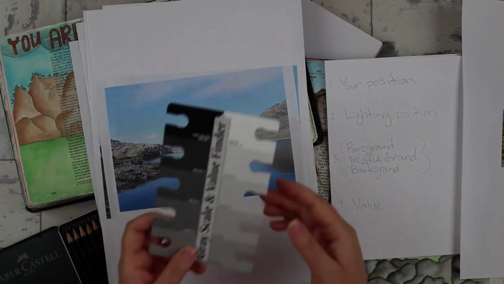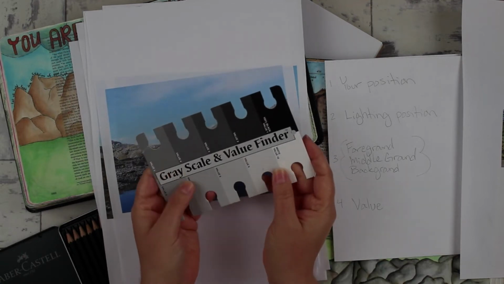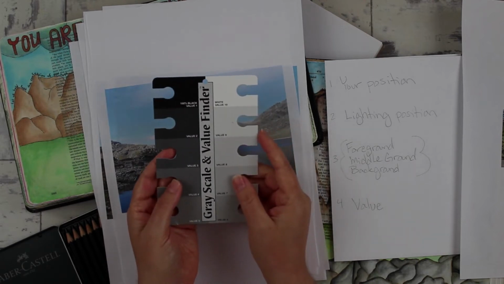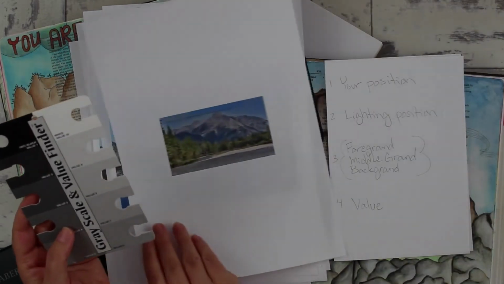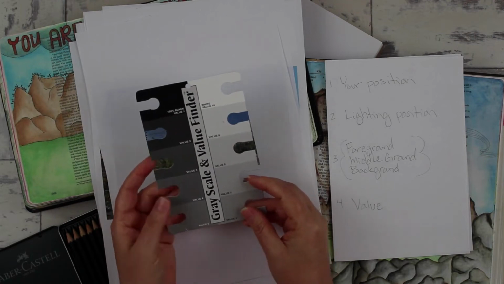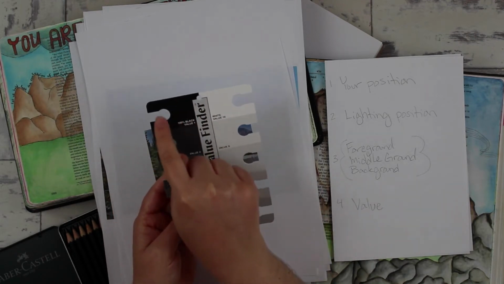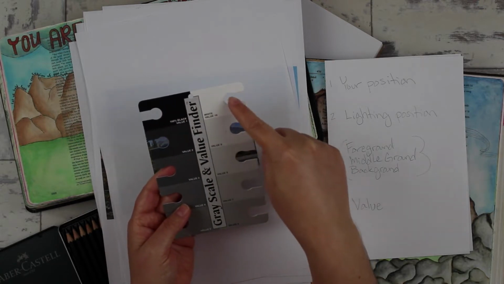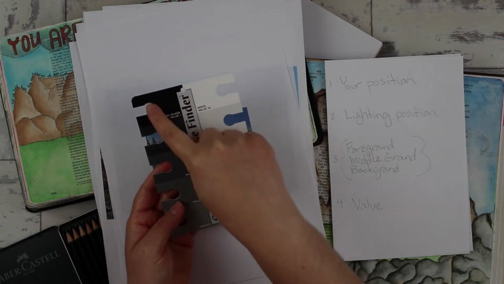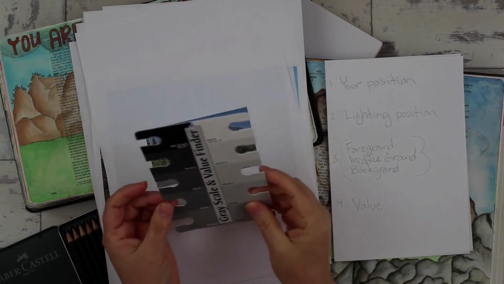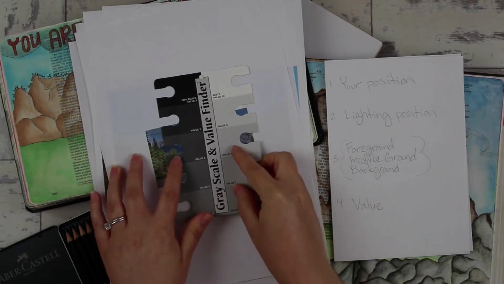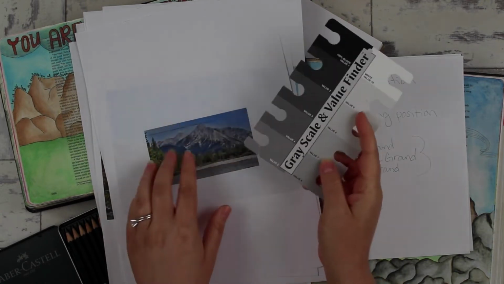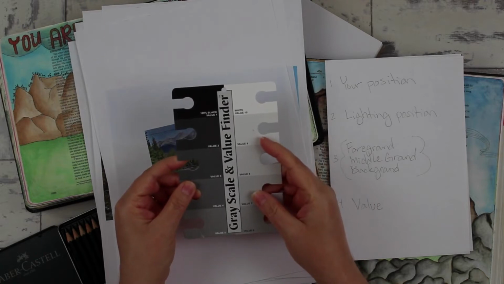And value is this grayscale value finder cheat sheet that I've got here. It's a great way to understand it. So let's say, for example, that we have this being our first value, the darkest one, and 10 being our whitest, lightest one, and it goes all the way around here. Now this is handy because it lets me go in there with this and kind of see where that is. And if you turn this gray, then you'll see what I'm saying.